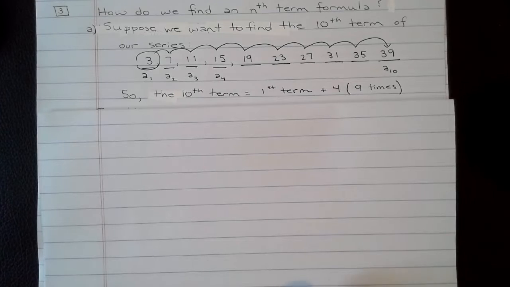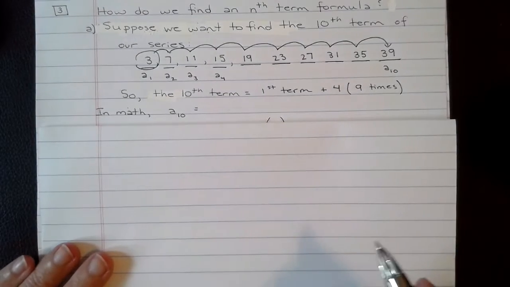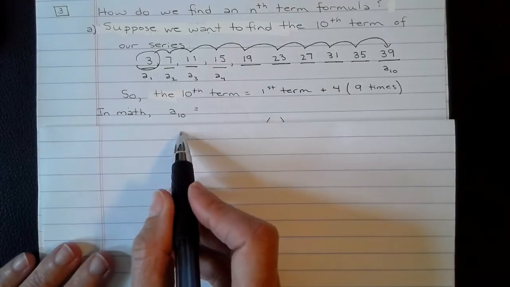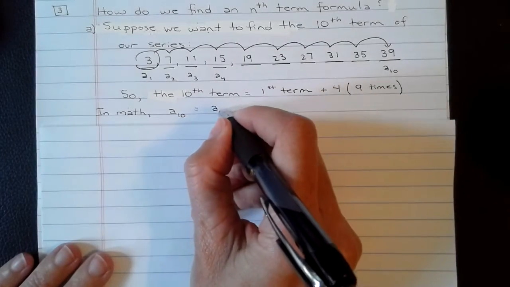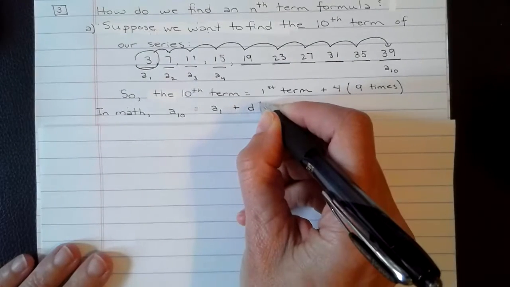And we can write this very mathematically. It's much faster. This is all written out. But in math, you could say that the 10th term is equal to the first term plus your common difference 9 times.